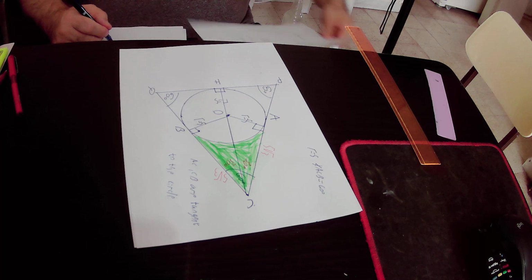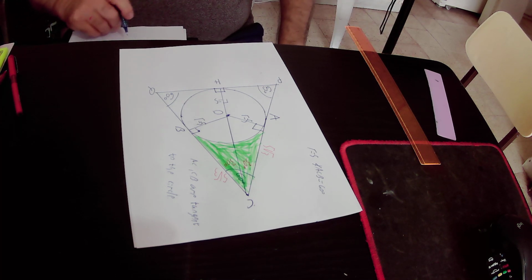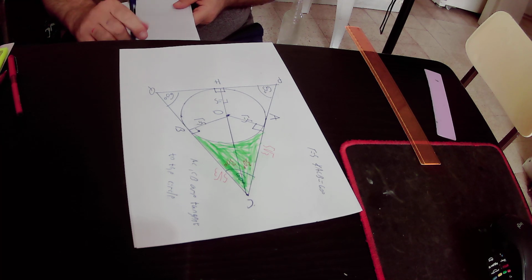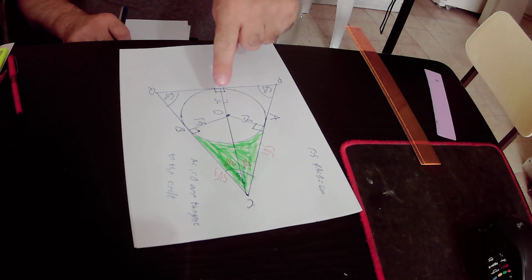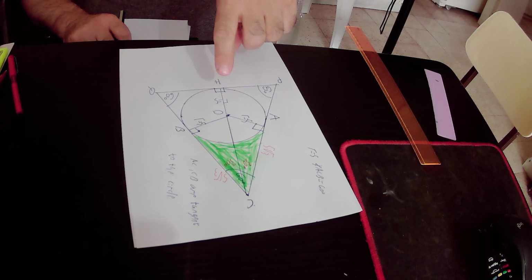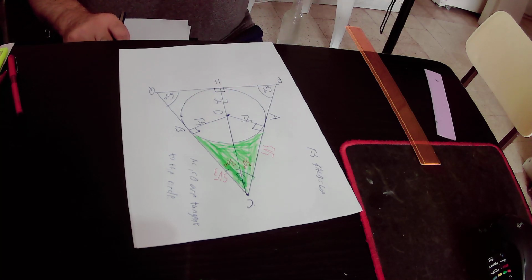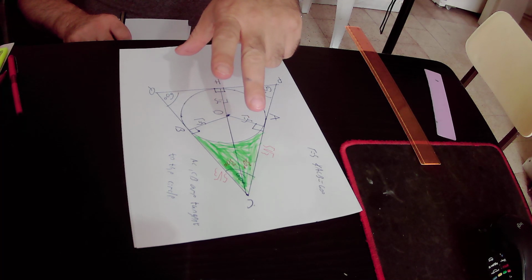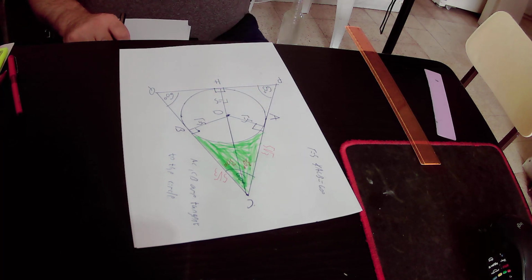So the meaning of rule number 5 is that if you draw a height from the center of an equilateral triangle, then this height will divide the side into two equal parts.